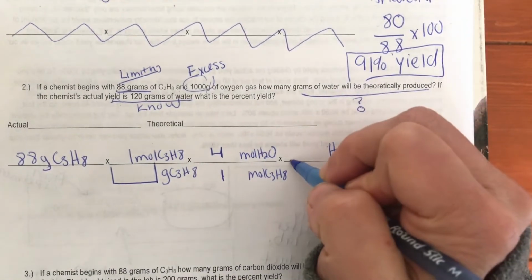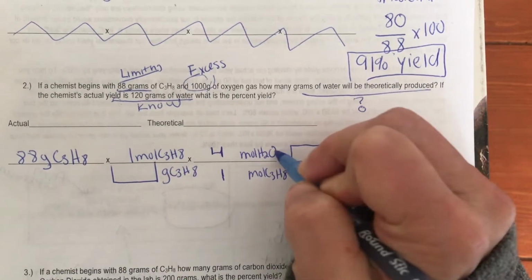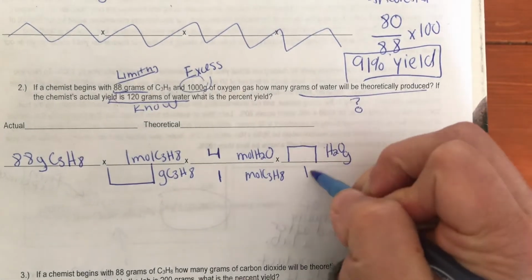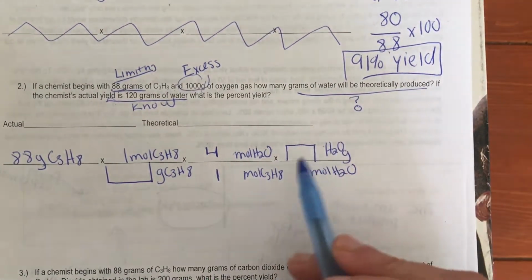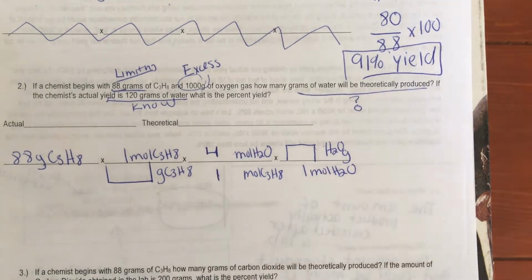Finally, at the end, I don't want to end in moles of H2O. I want to end in grams. So I'm going to cancel my moles of H2O, and I'm going to put the molar mass of water in here.